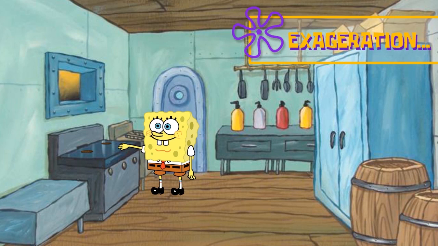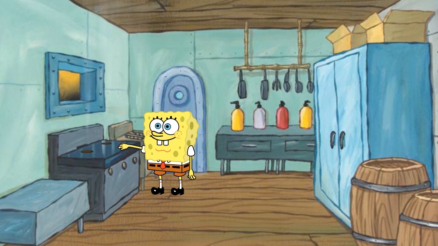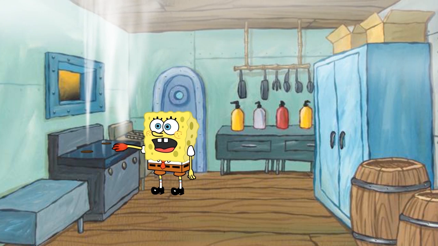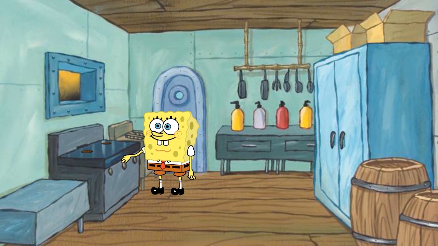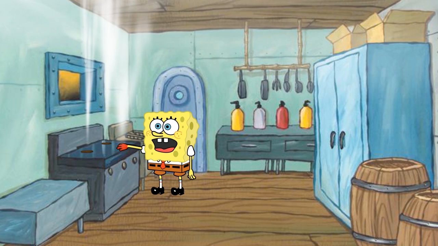Exaggeration. This is when a character would make more movement than normal. Exaggeration in a movement will give your animation more appeal. For example, a character's eyes popping out very far to show they're surprised. In our example, you can see SpongeBob standing over the grill, placing his hand on it and watching it burn. The exaggeration is when the hand bulges and gets bigger.